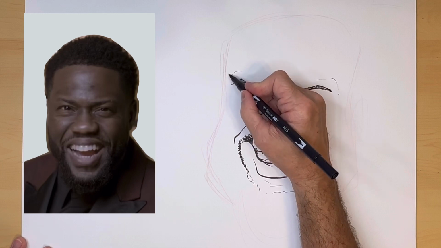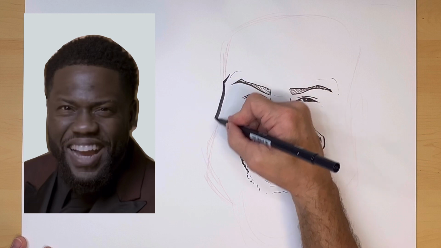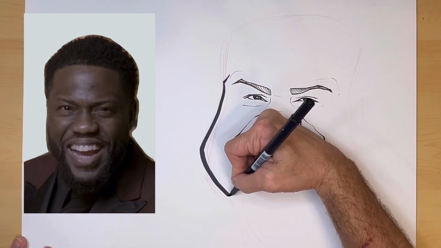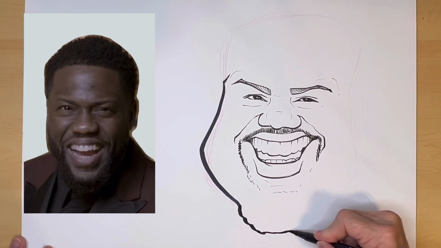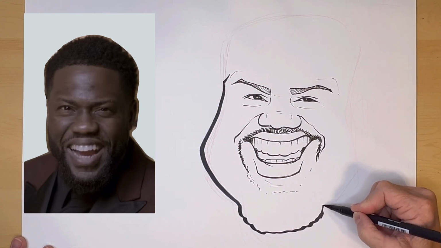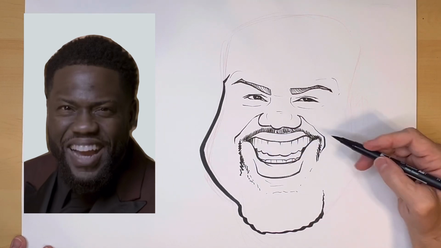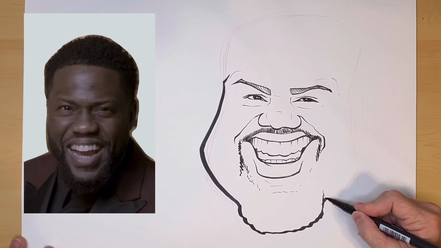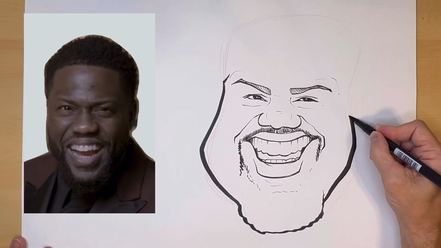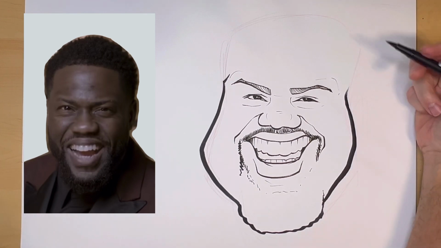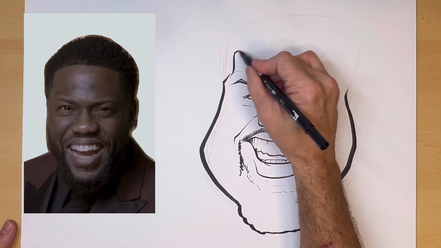I'm starting this line here at the hairline. Can't see this side of his face very well in this photo because it's in shadow. And then the hairline.